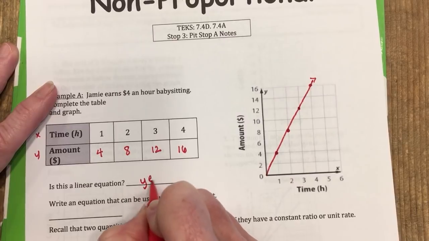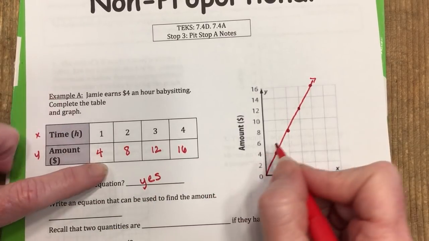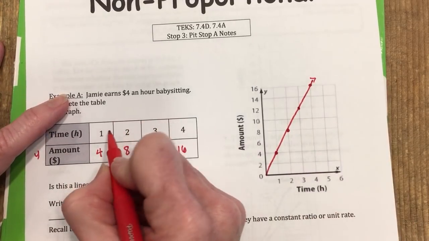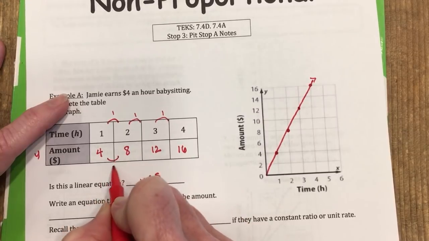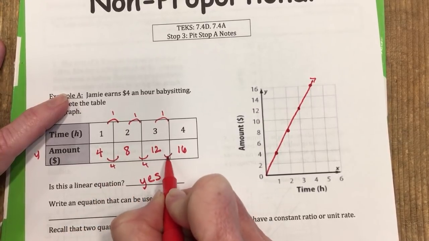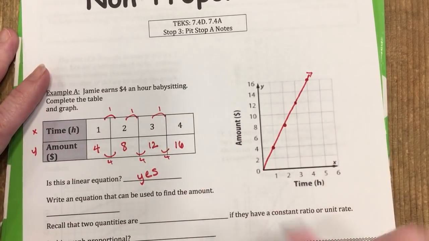Because it graphs as a line, but remember the other way to tell if an equation is linear, besides just graphing, is to check for that rate of change. From here to here was 1 and 1 and 1. From here to here is 4 and 4 and 4. Since they're both the same, that's what we call a constant rate of change, so this is linear.